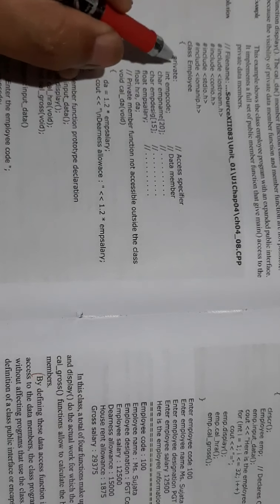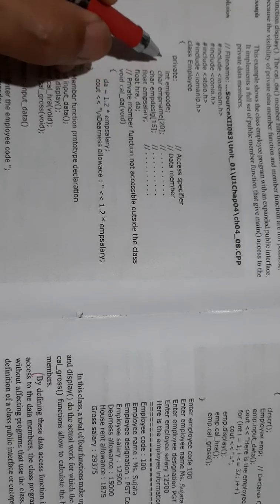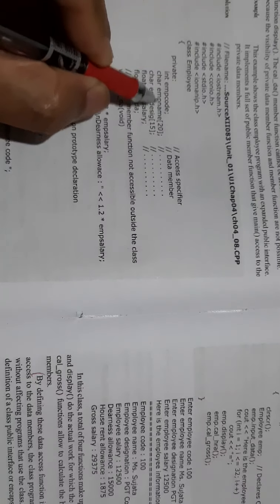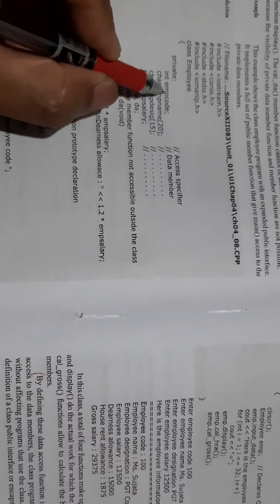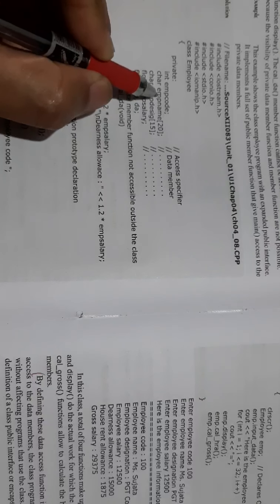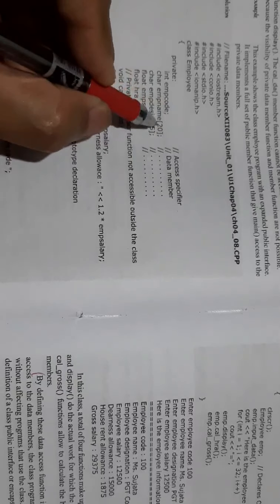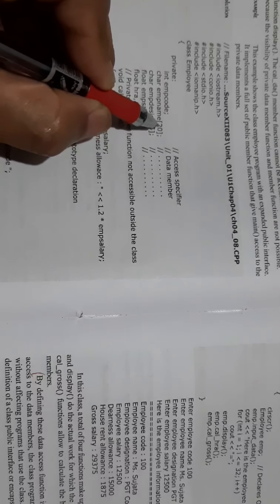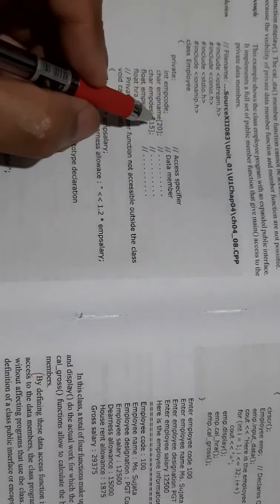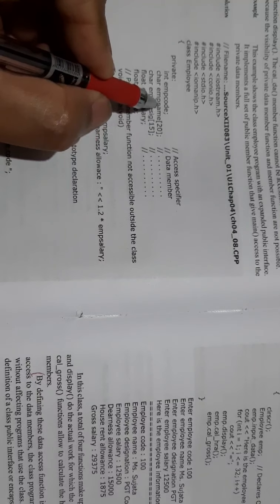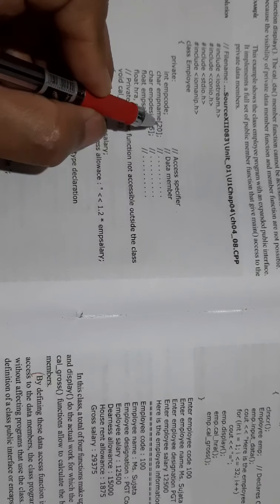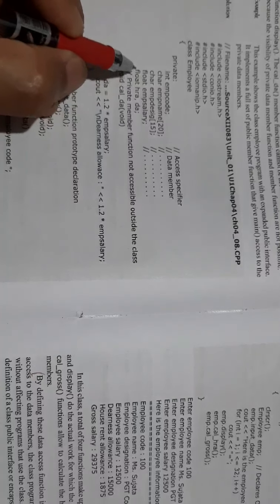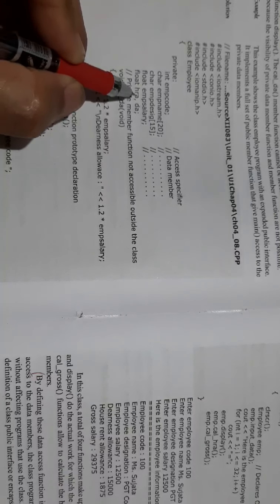Here the data members are declared as private again. So this is your normal variable declaration, and this is your array declaration. Keep that in mind, that when you see the square bracket, it denotes an array, and this is your subscript. So the size of the employee name can be only up to a maximum of 20 characters. Employee designation 15. Employee salary is float, and float HRA, DA.